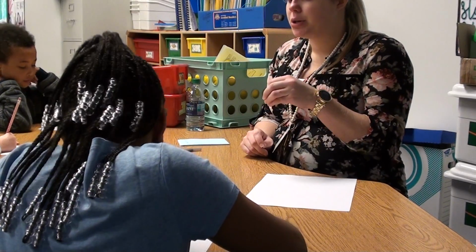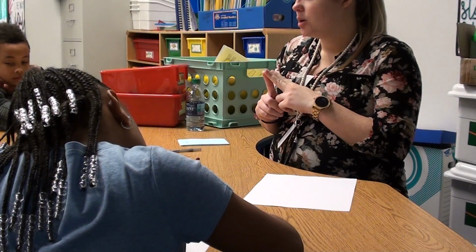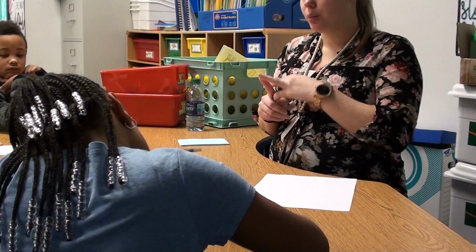So in your plant journal, you're going to be writing down the units you measured, what you used to measure, and how big you think it's going to grow.